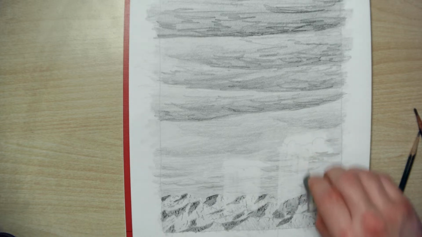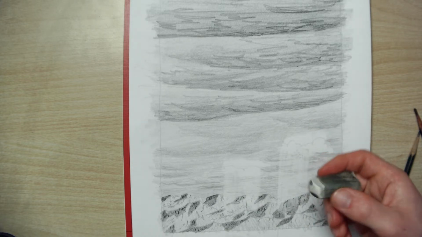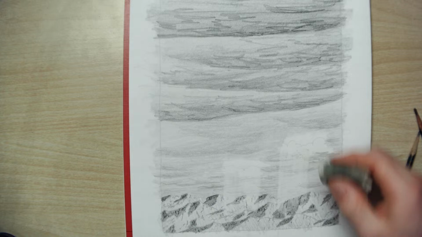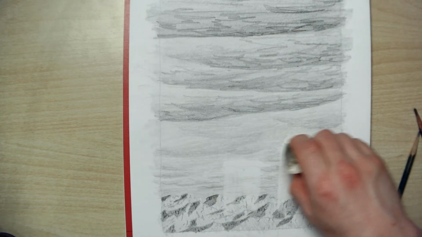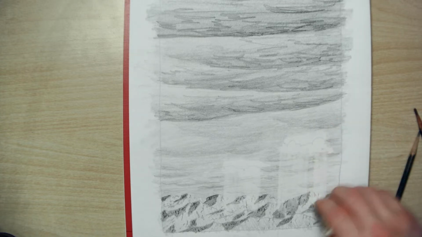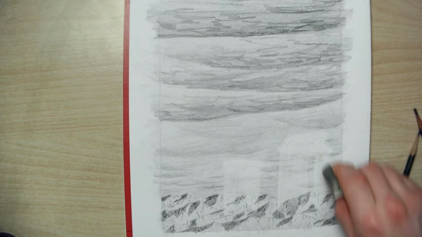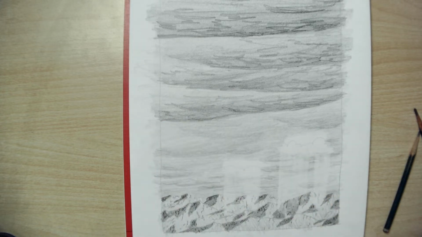Yeah, if you just erase on a blank piece of paper, that's going to give you a clean area on your eraser as well. To erase those areas like here, just like this. And it looks like the sunlight breaks through the clouds.